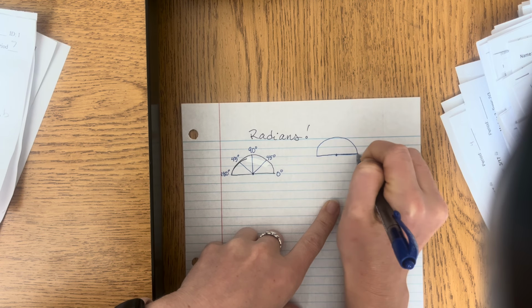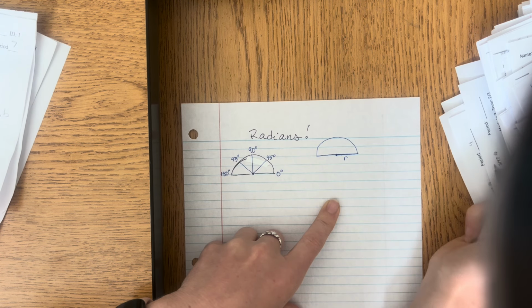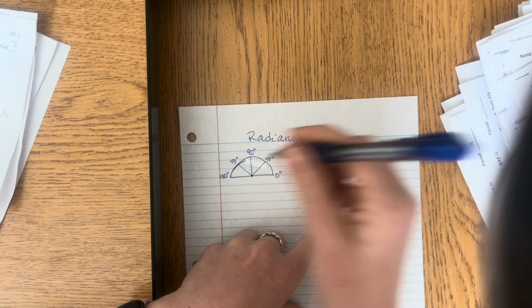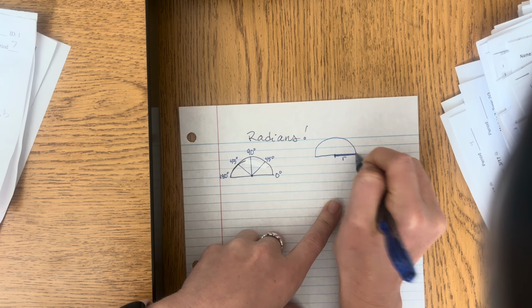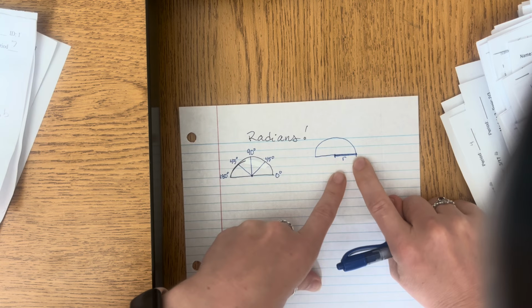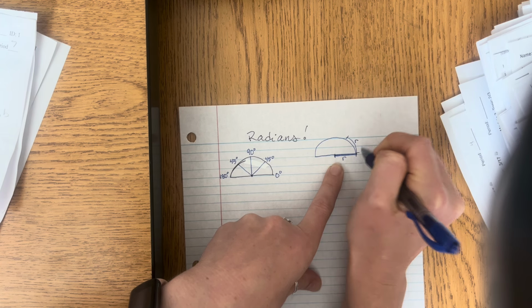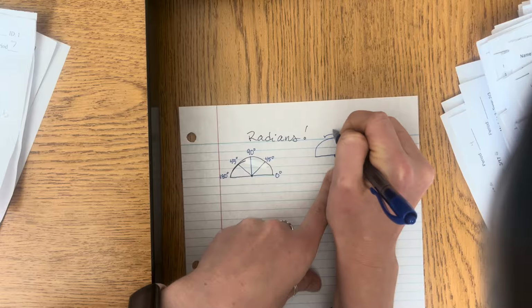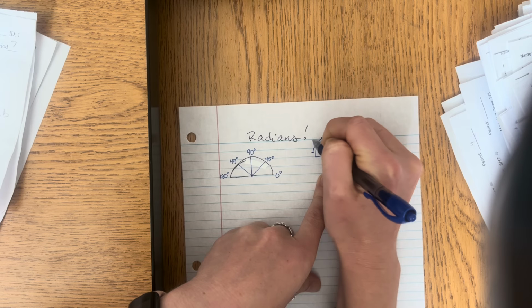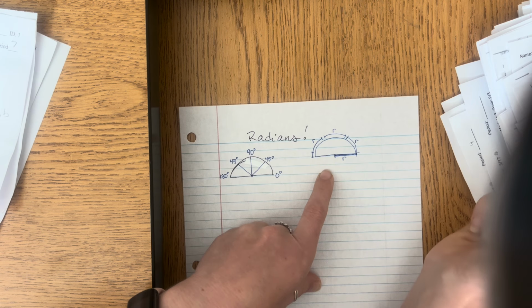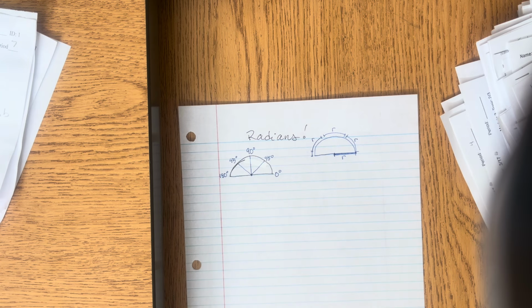So, can you please label this R? It turns out that this radius fits around the outside 1 time, 2 times, a little bit more than 3 times. It fits around pi times. So, a radian measures the angle that it would take to get to 1 radius.